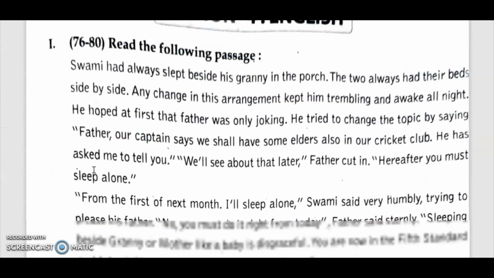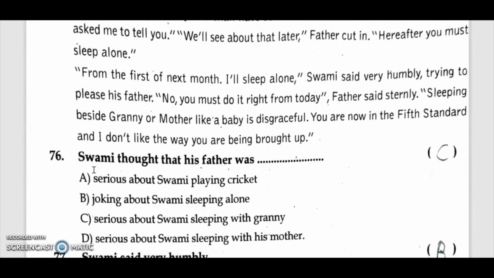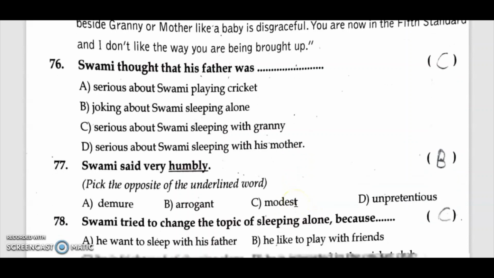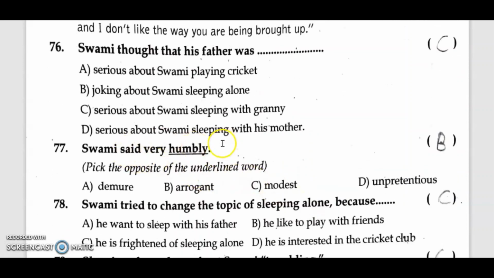Now the reading passage questions. Swami thought his father was... Here the correct answer is serious about Swami sleeping with his granny. Swami said very humbly, pick the opposite of the underlined word. The correct answer is B. Arrogant.